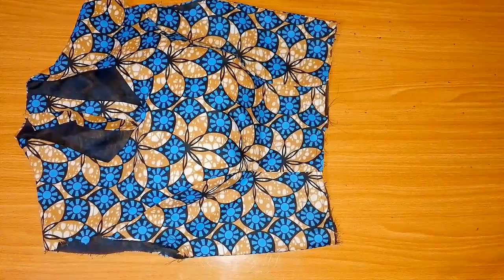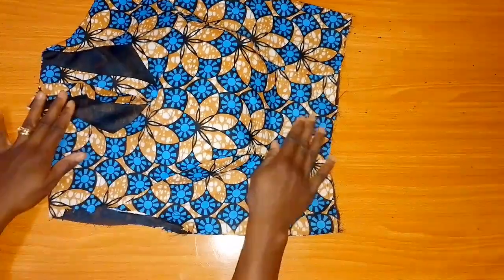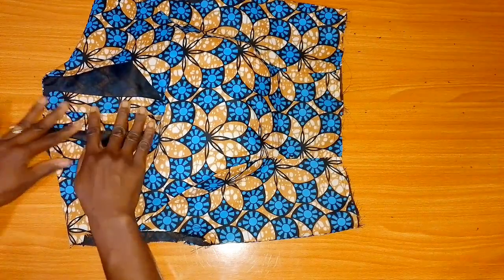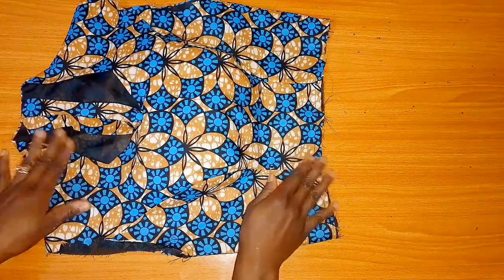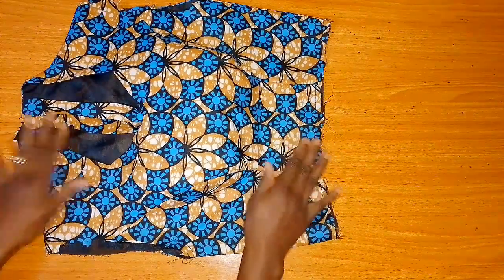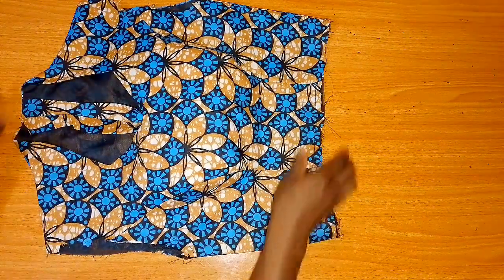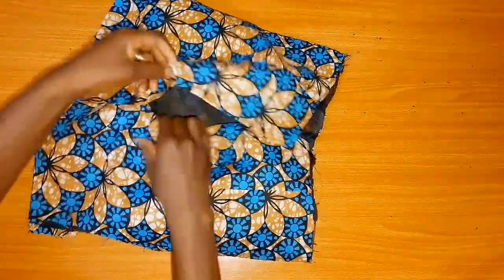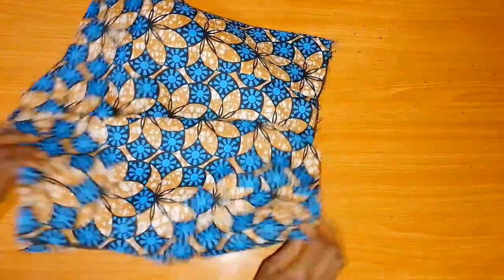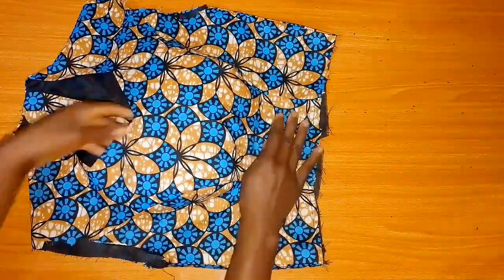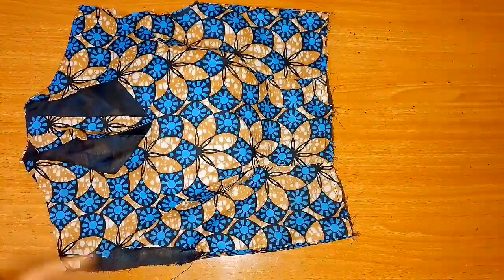So after I was done closing up the back and closing up the side, this is what it is going to look like. This is what the back neckline is going to look like, and as you can see, the blouse came out really nice and the built-up neckline came out well. As such, when I was making this upper bodice, I had not decided whether to make a blouse or a gown, so I'm just going to place this on my mannequin for you to see what it looks like on the mannequin. But trust me, it came out really nice.